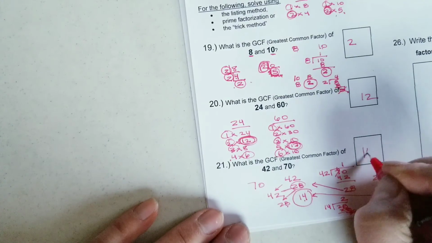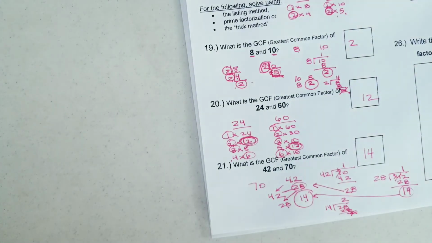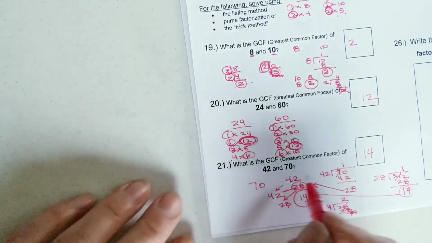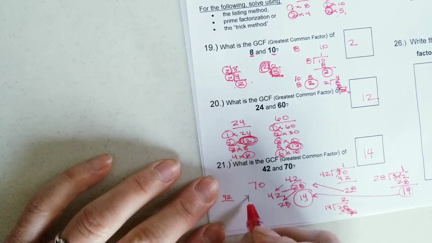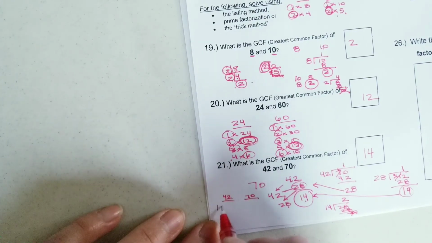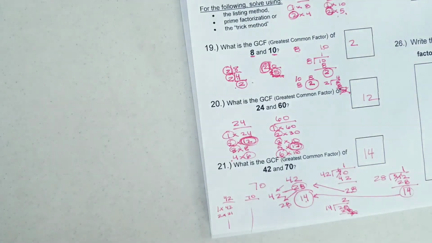So 14 is the greatest common factor of 42 and 70. Now if you want to do the listing method, if you feel more comfortable with that, 1 times 42, 2 times 21, etc., then find your greatest common factor that way.